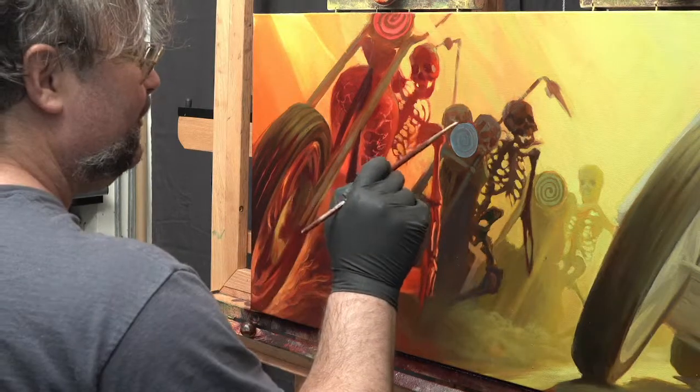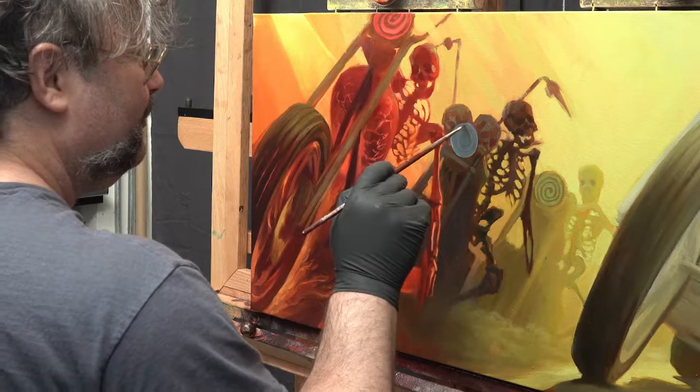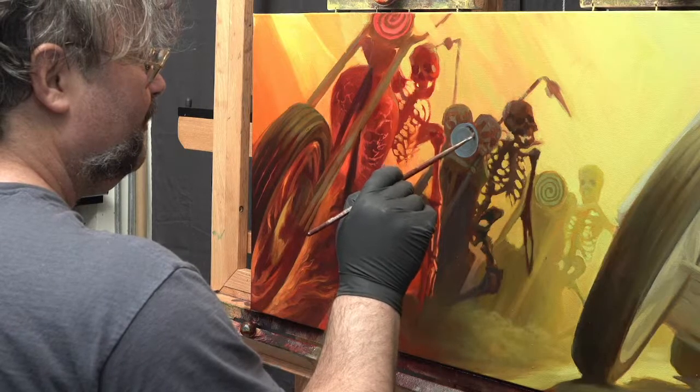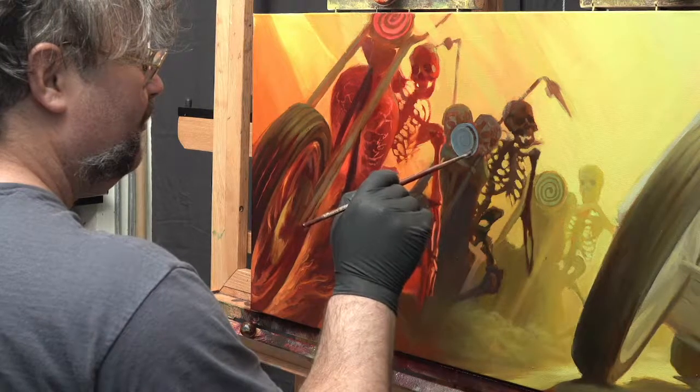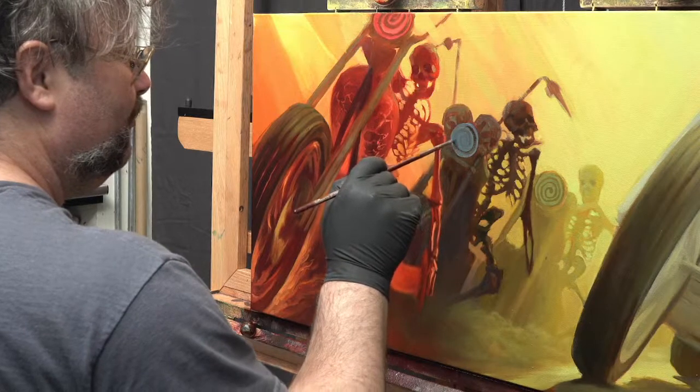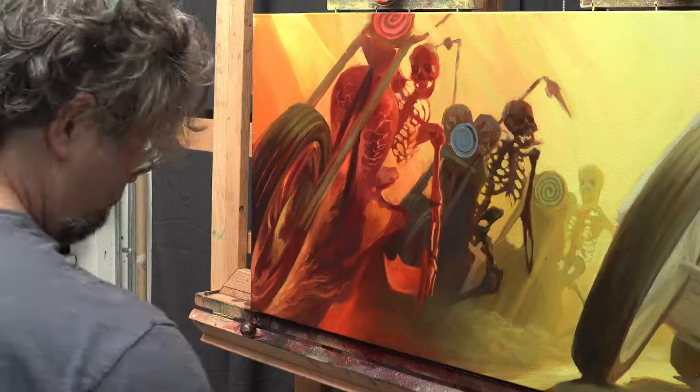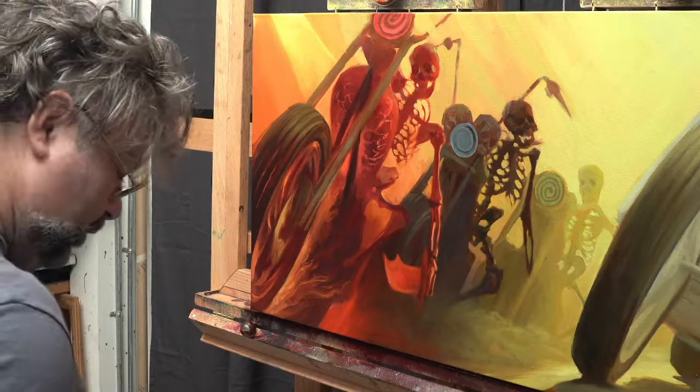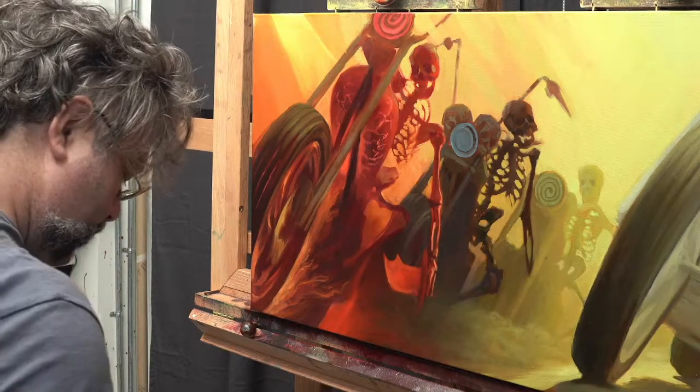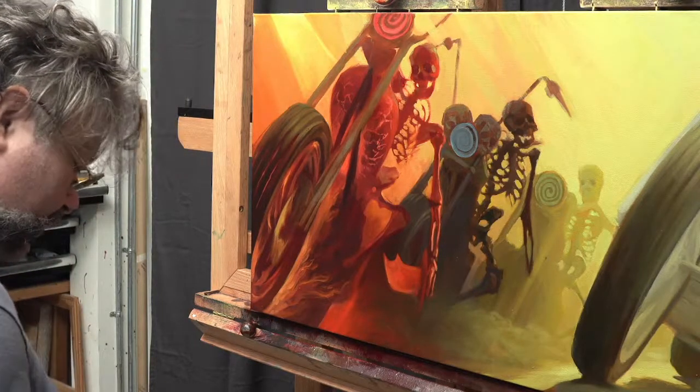Change this because I want that to be a little more gray. I mean, a little lighter.